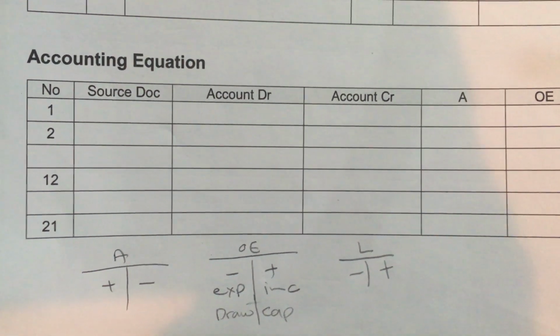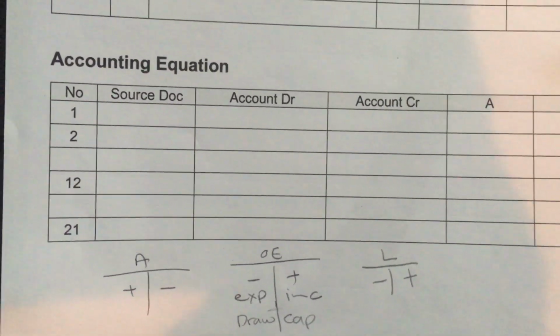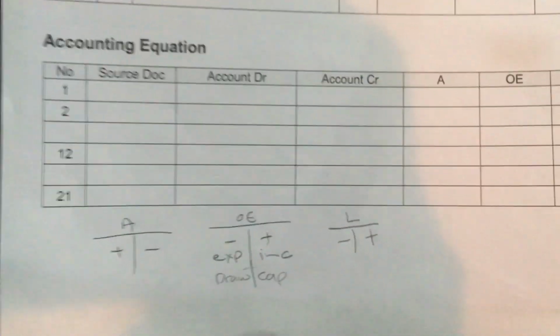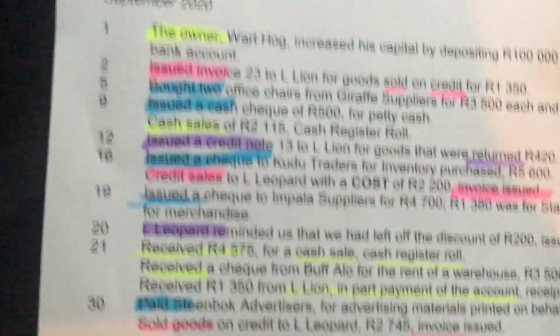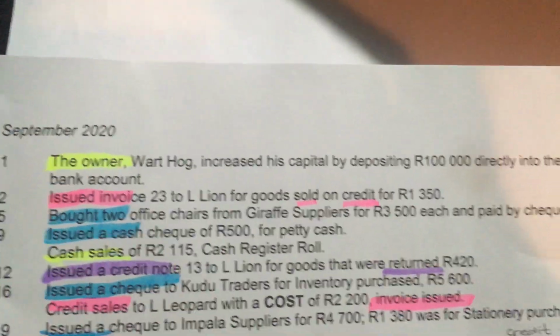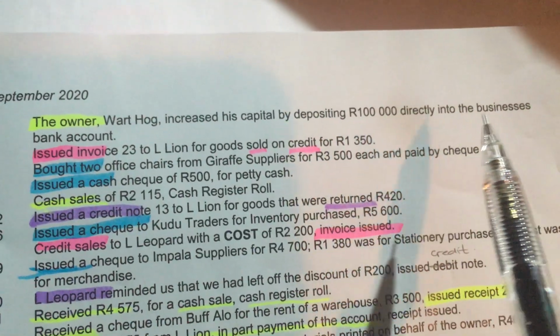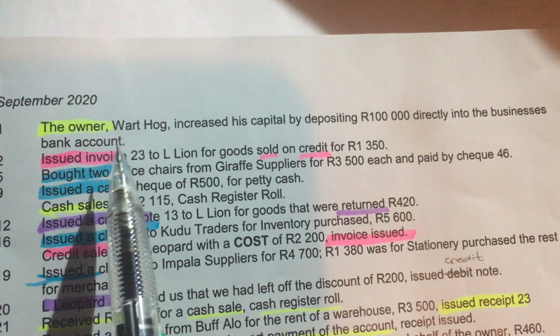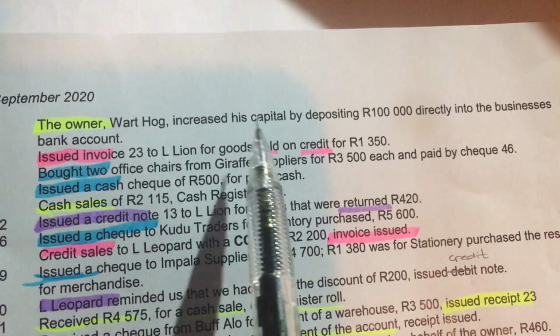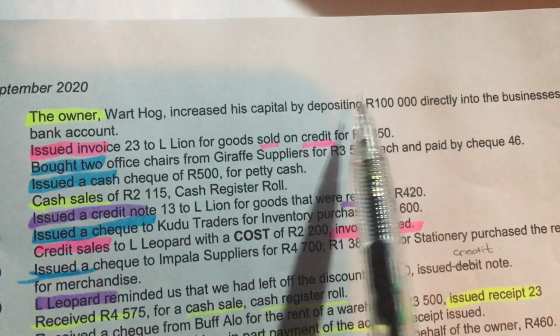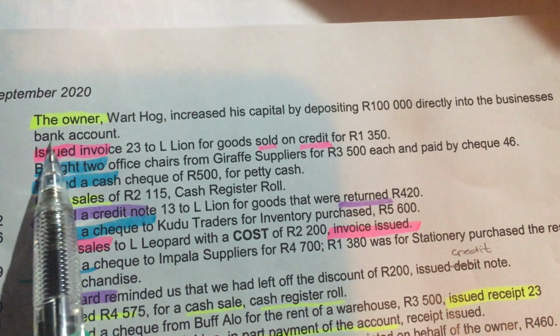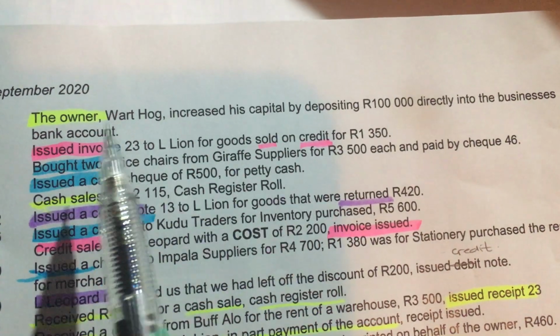Lesson 2, Accounting Equation. Okay, so here with this accounting equation, they've asked you to do number 1. Number 1 says the owner has increased his capital by depositing 100,000 Rand directly into the business's bank account. Now remember, the first thing you always need to do is identify the two accounts. So here we have capital, and it's going directly into the business's bank account. So the two accounts are bank and capital.